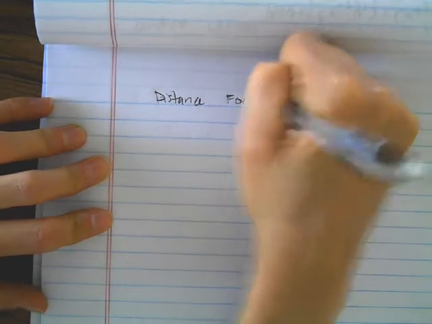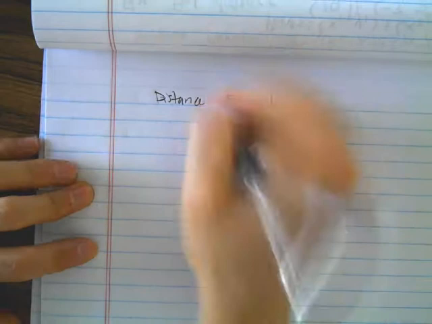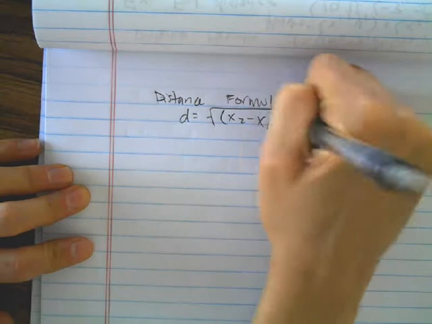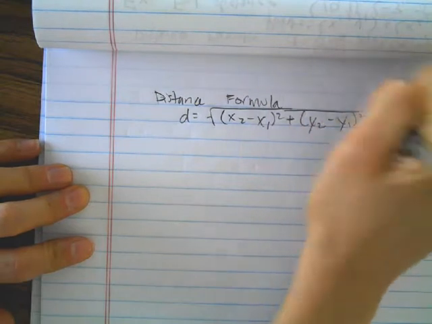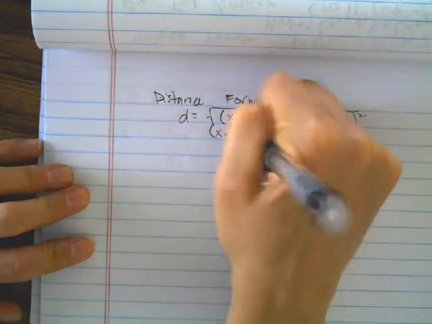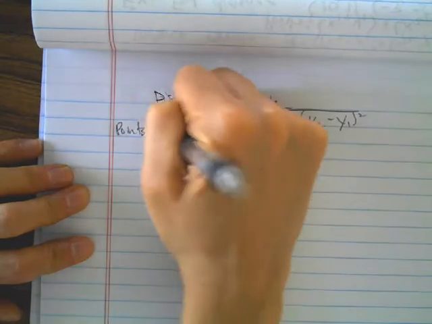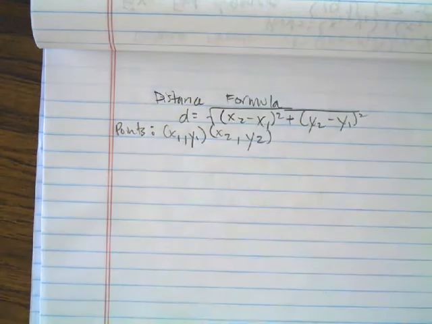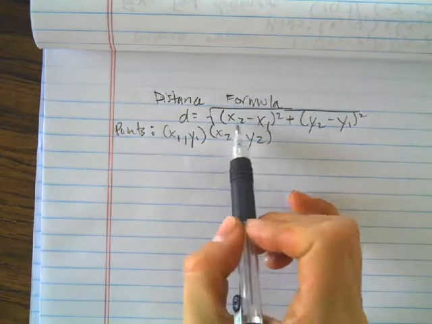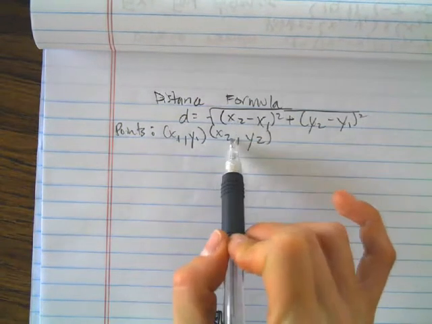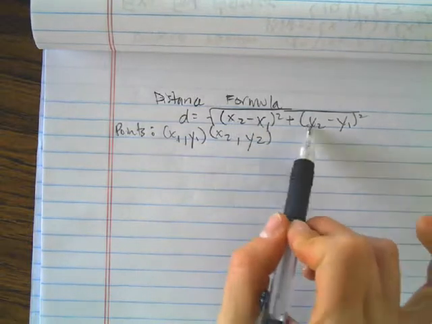Okay, so two other things we have to discuss are the distance formula and graphing parabolas. Now the distance formula is d equals the square root of (x2 minus x1) squared plus (y2 minus y1) squared, where you have points (x2, y2) and (x1, y1). Basically what you need to remember is whatever point you use first here, you have to use first there. So if you use the second point first here, then you have to use the second point first there.